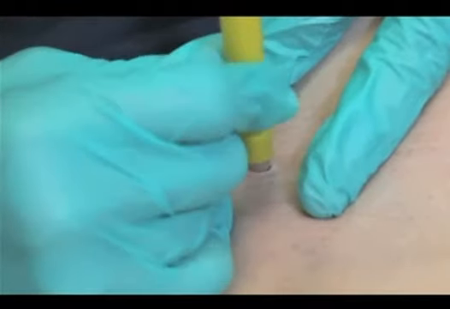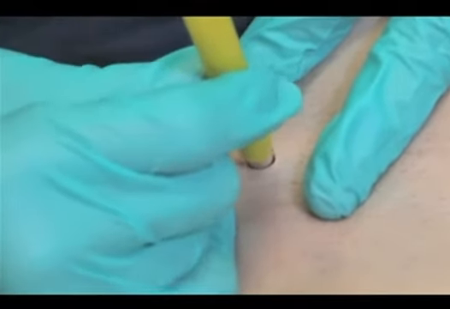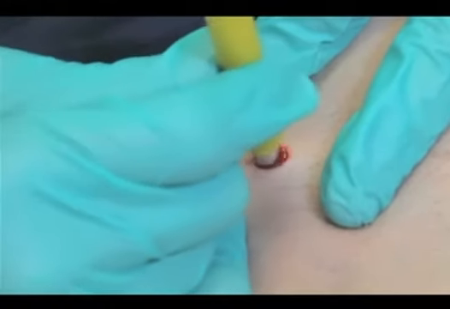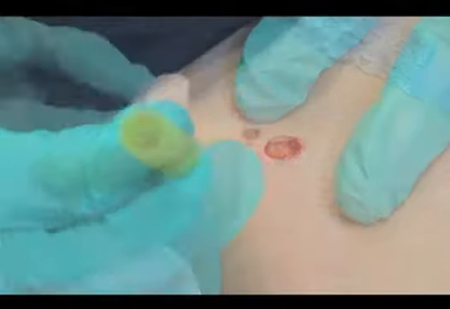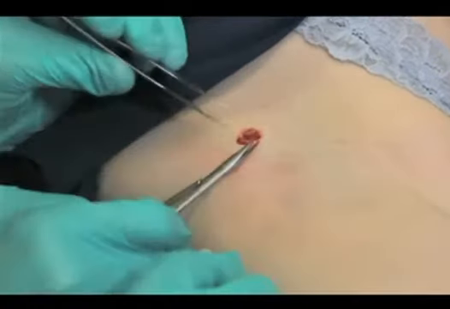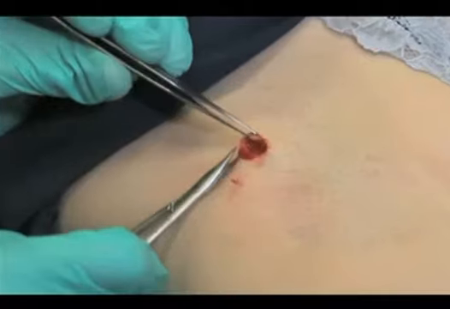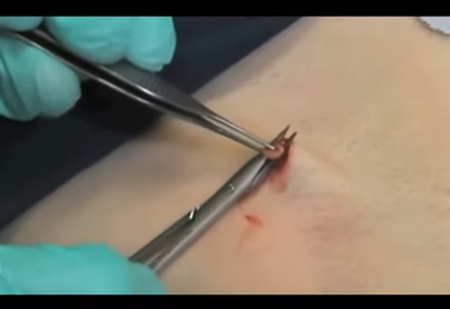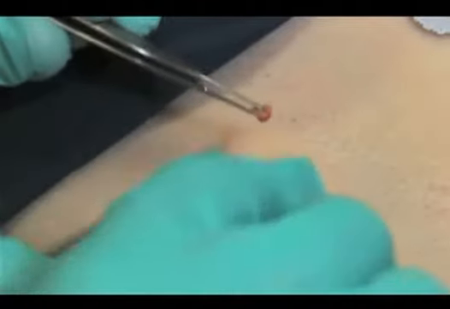Apply rotational and delicate downward pressure on the punch until you feel the give as it enters the fat layer. Withdraw the punch. At this point, bleeding may occur and require blotting with gauze. With toothed forceps, carefully grasp and lift the specimen, taking special care not to crush it. Use scissors to cut out the base of the specimen at the level of the fat.